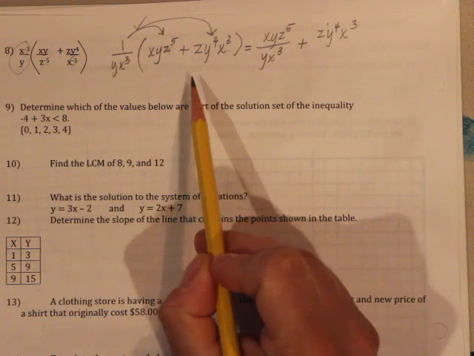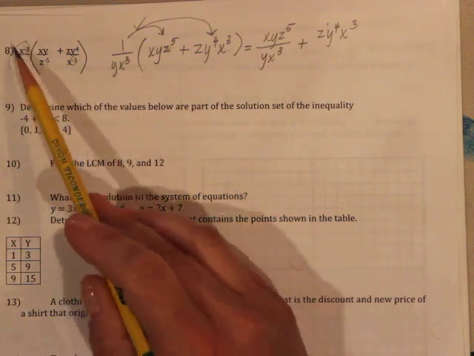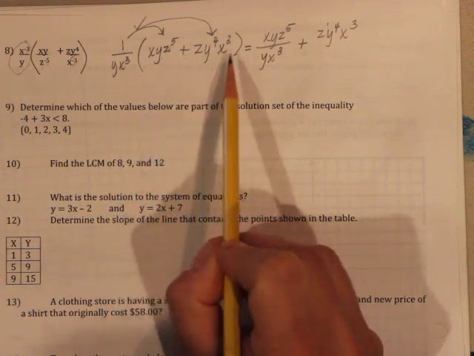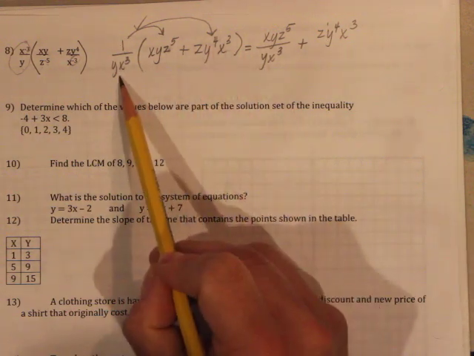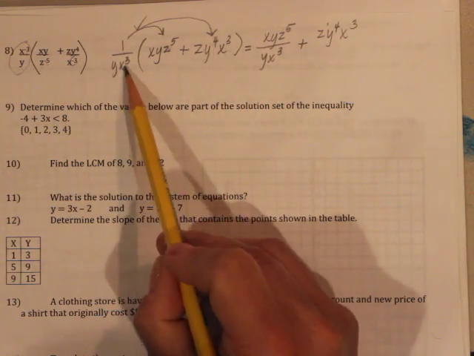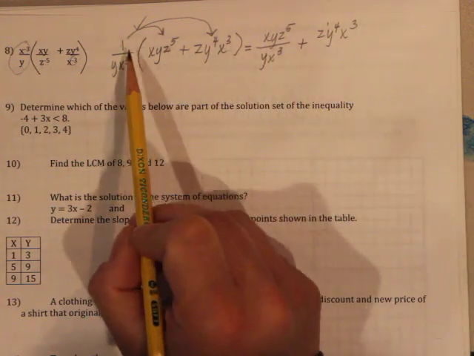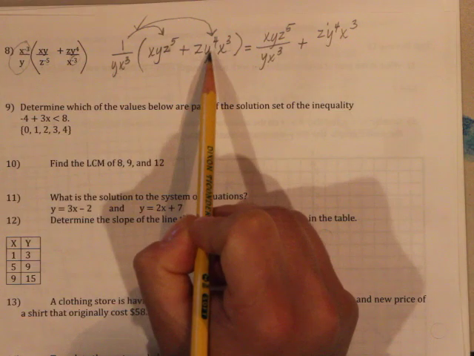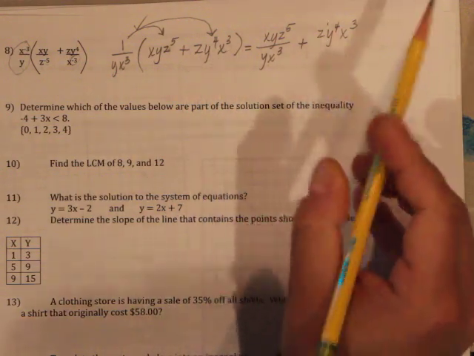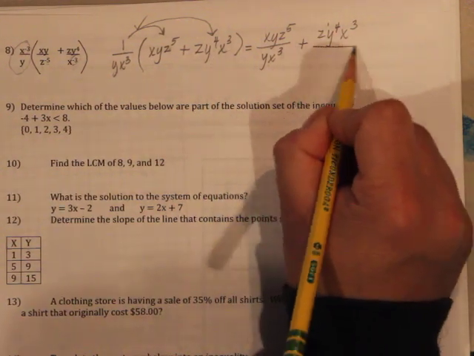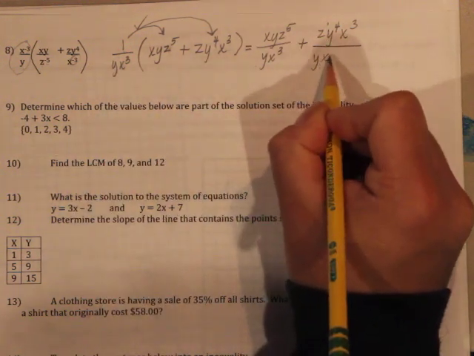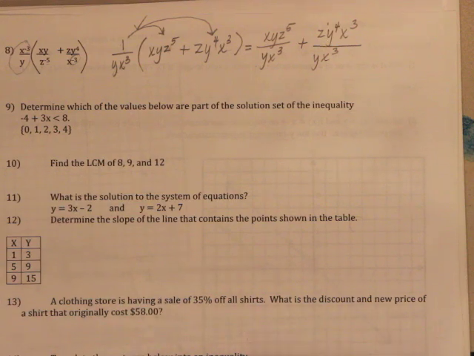So let's just review what we did. Okay, so I moved the negative, I dealt with the negative exponents, I put all the exponents in their proper places, and now I'm doing the distribution. I distributed this term to the first term here, and now I'm distributing it to the second term, remembering that I multiply across the numerators. 1 times z times y to the fourth x cubed is just going to be z y to the fourth x cubed. And my denominator is y x cubed.